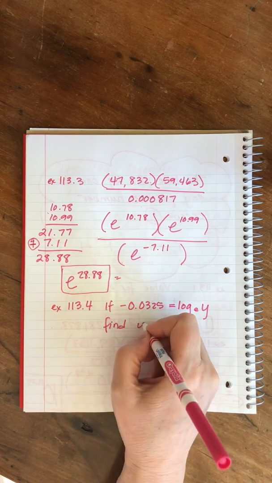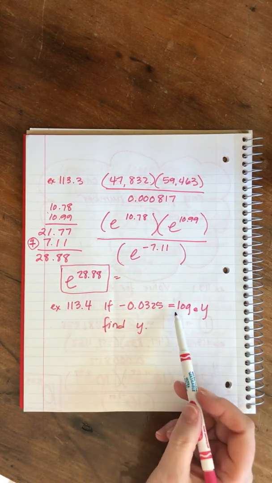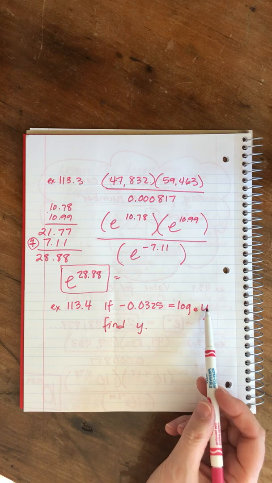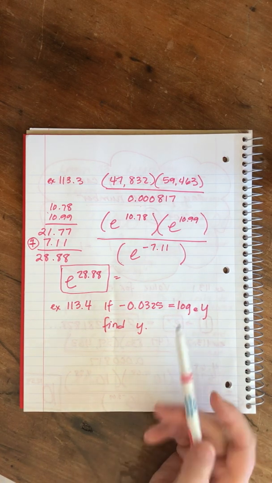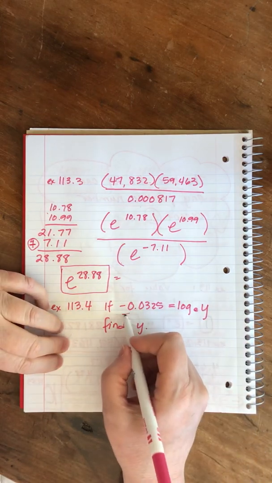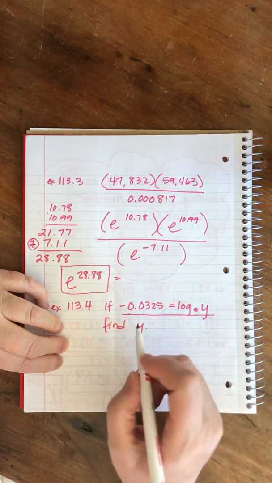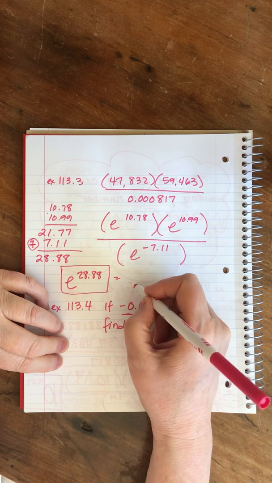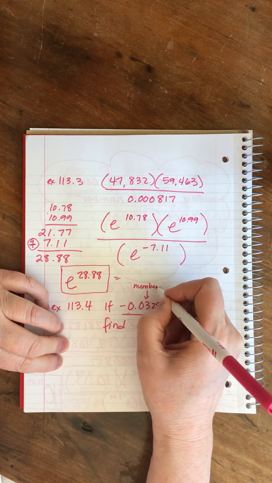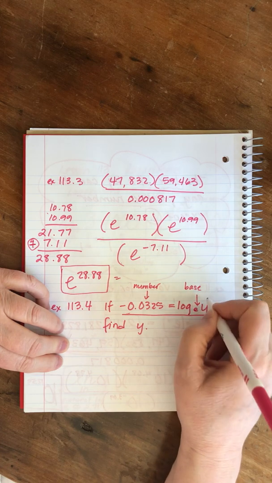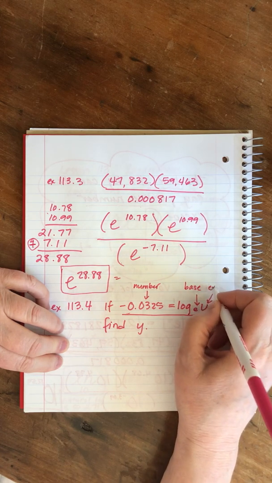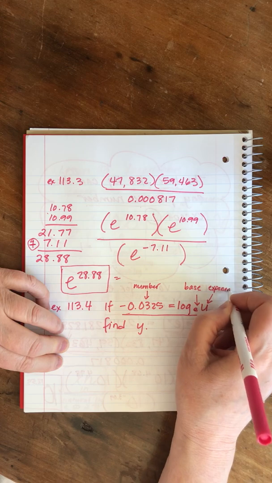Okay, this looks confusing and hard. If that number equals the log of e to the y, find y. Okay, what are they saying? I'm looking just at this expression, and I'm saying, okay, this is the number, this is the base, and this missing piece is the exponent, and we're supposed to find that.